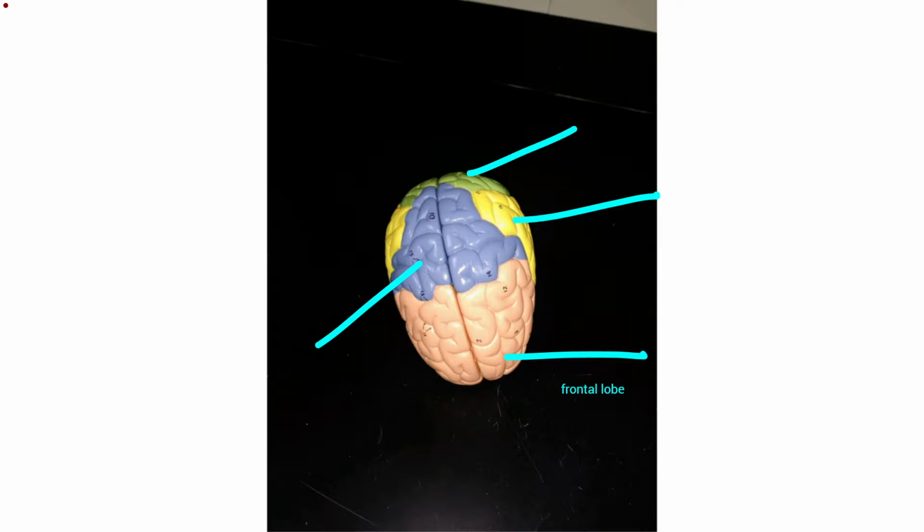We have the frontal lobe, the temporal lobe, the occipital lobe, and the parietal lobe.